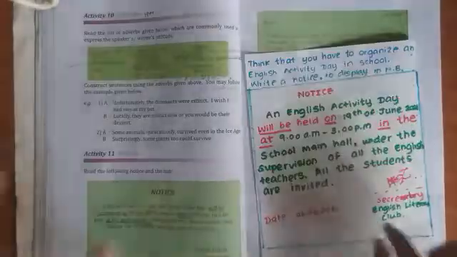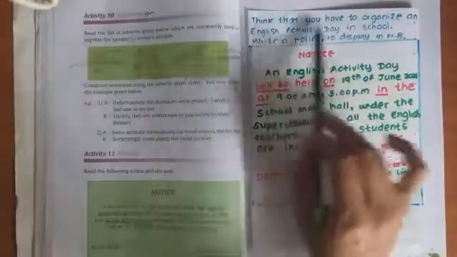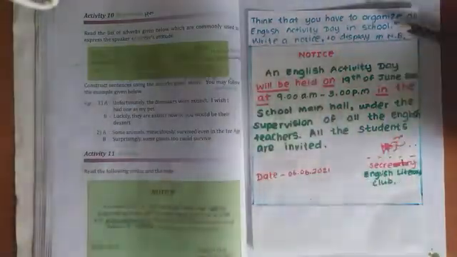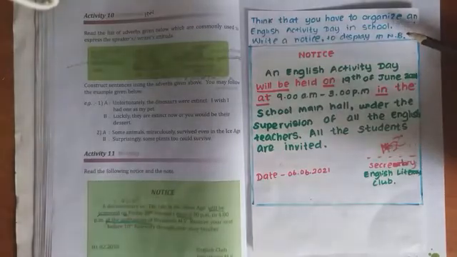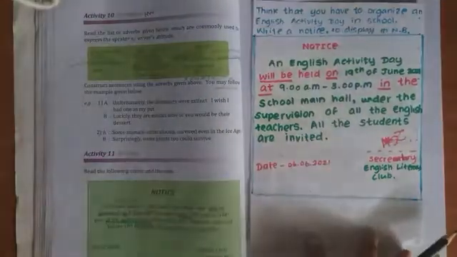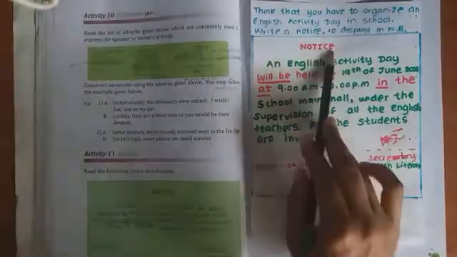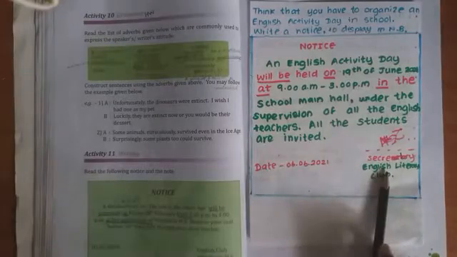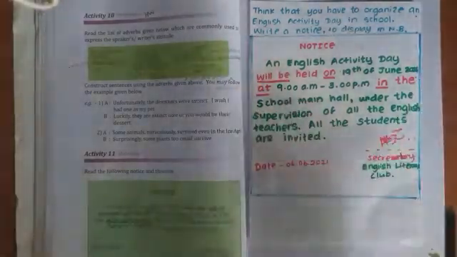Here I have given you another example. Think that you have to organize an English activity day in school. You have to organize an English activity day. So write a notice to display on the notice board. So here the topic notice, date at the end, and the person who is writing the notice is given, and it is inside a box.